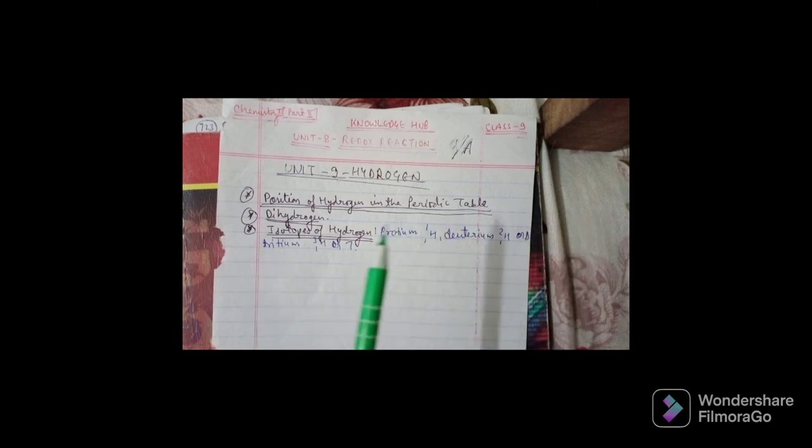The predominant form is protium. Terrestrial hydrogen contains 0.0156% of deuterium, mostly in the form of HD, and the tritium concentration is about 1 atom per 10 to the power 18 atoms of protium.